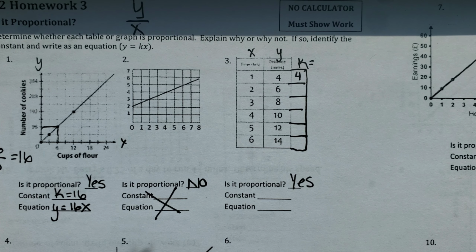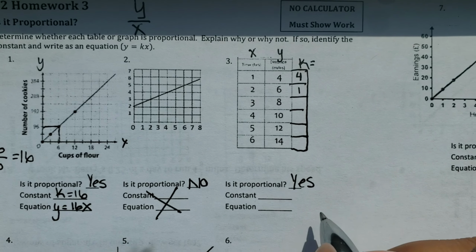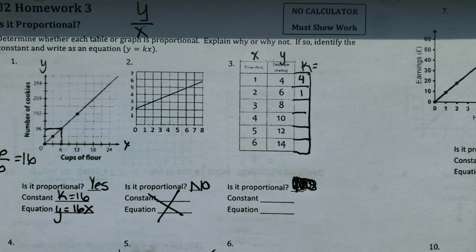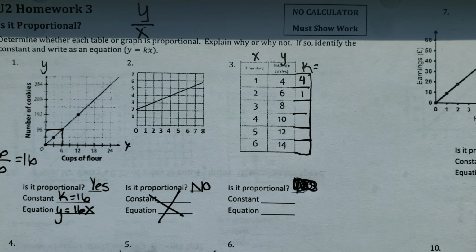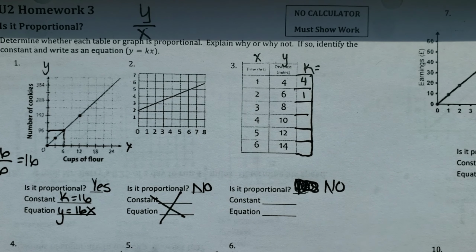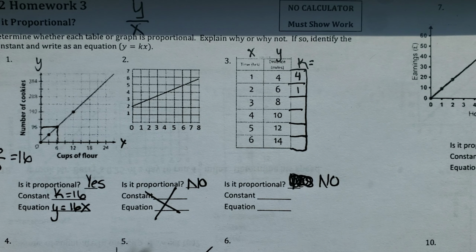And so when I got here and I did 6 divided by 2, I automatically knew that this was not right because it gave me a decimal. And anytime I didn't get 4 right away, I knew that it was not proportionate. So as you can see, we're changing this to no, because that is not proportionate.